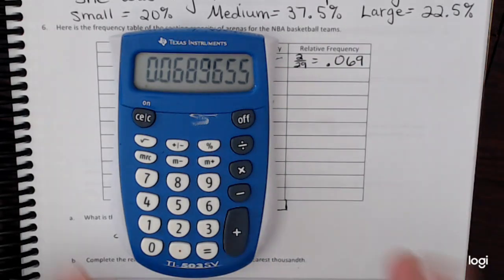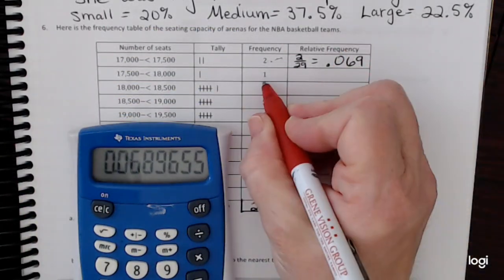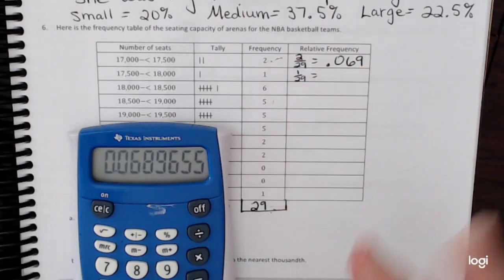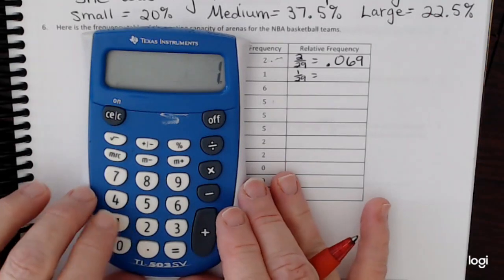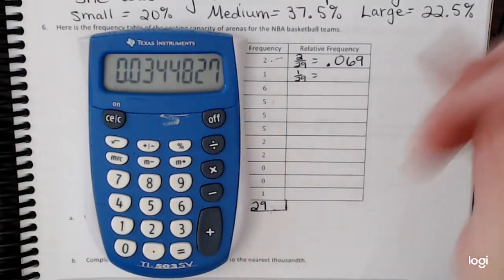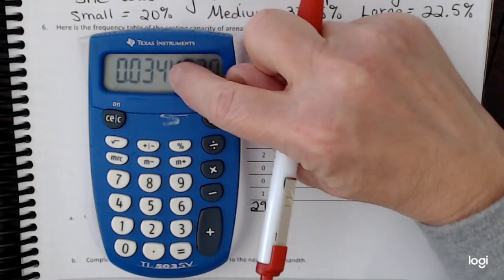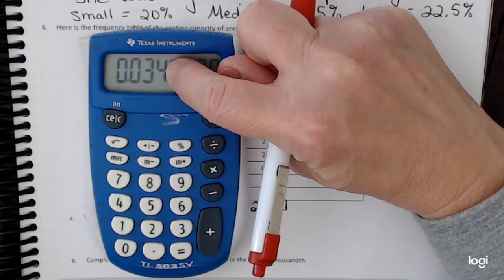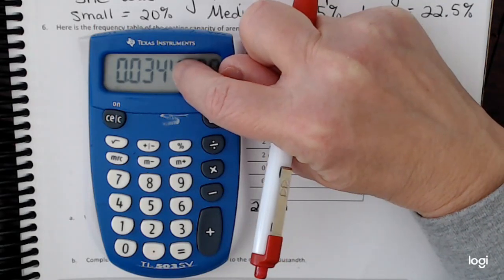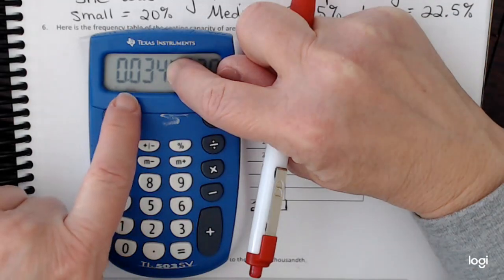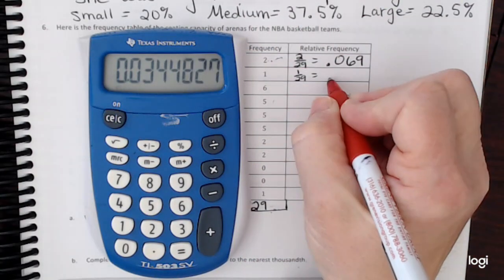0.069. Let's do the next one. So now we have 1 out of 29, so we'll put 1 over 29. And we'll take our calculator and do 1 divided by 29 equals. Once again, tenths, hundredths, thousandths. I have a 4. Okay, what's after the 4? It's a 4. The 4 tells me to leave it alone. So my answer is going to be 0.034.